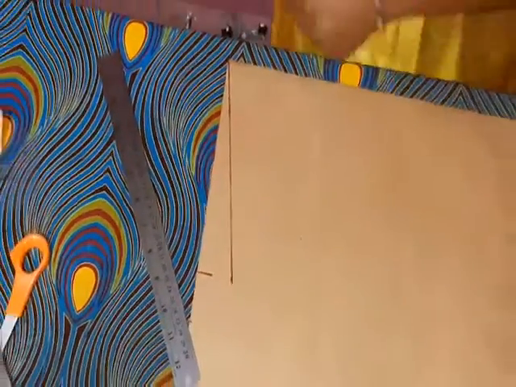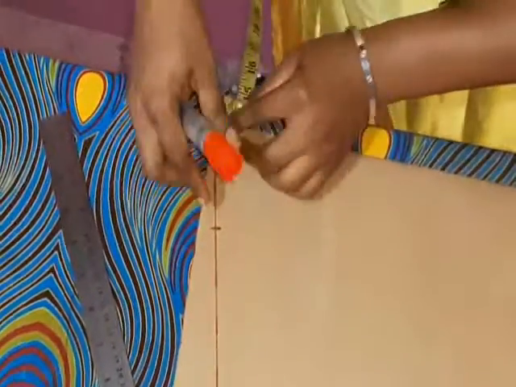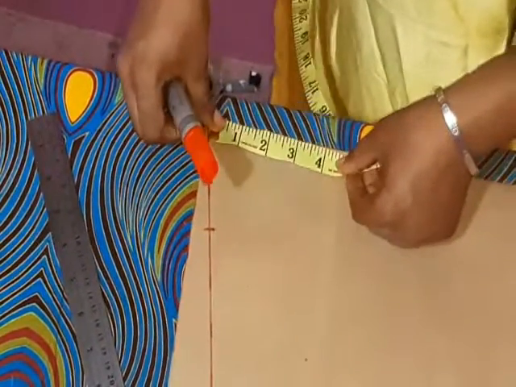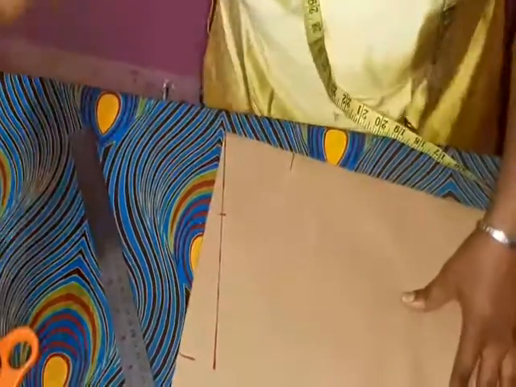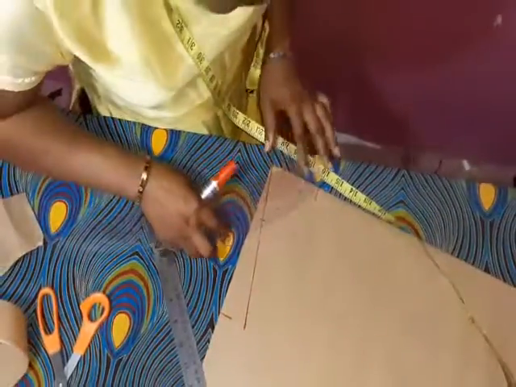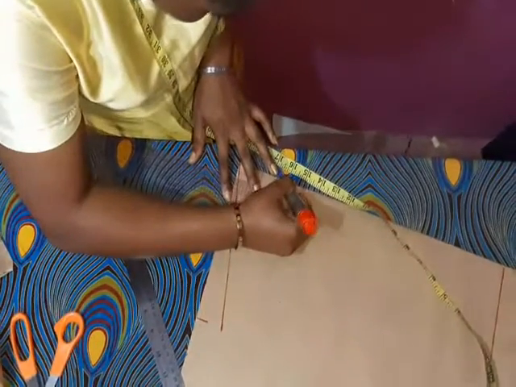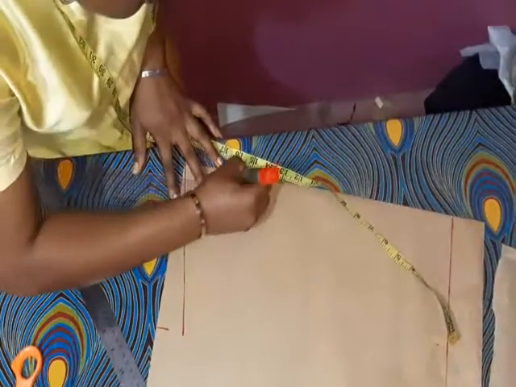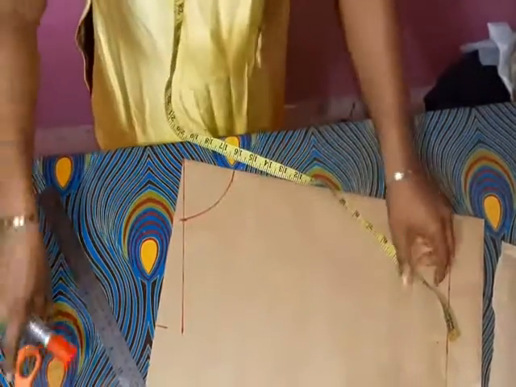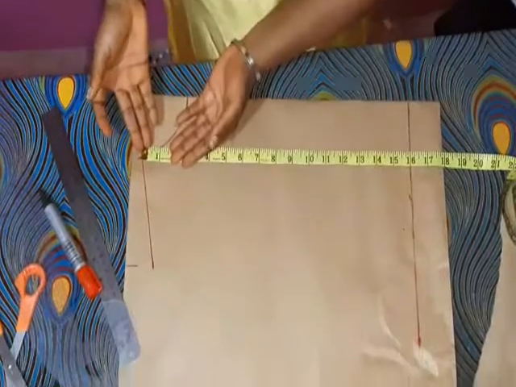Then I will take my neck measurement. I am doing it here 3 by 3 inches because it's an English gown. Then I'll take my curve and curve the neck. Can you see? You curve it carefully so you don't have a very deep neck. Can you see what it looks like? Then you notice that when you come down to this place where you have your neck point, this is more like where your measurement is starting from now.